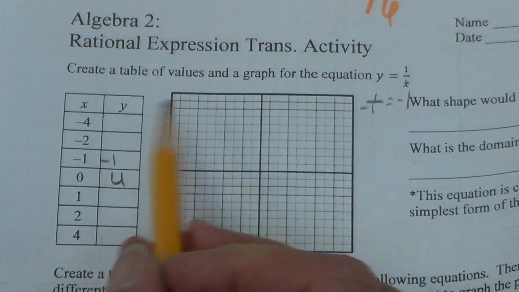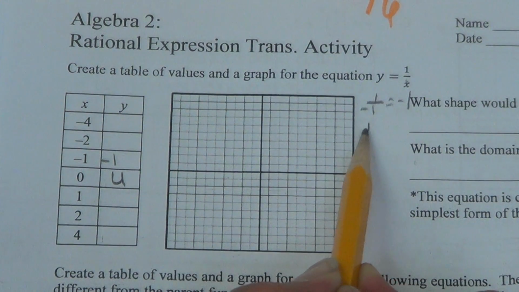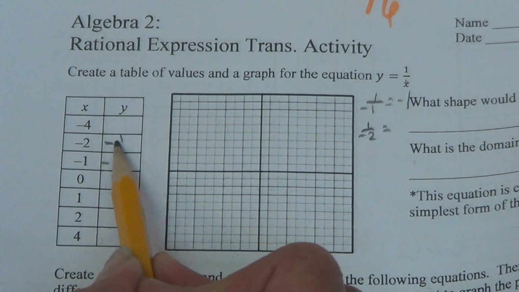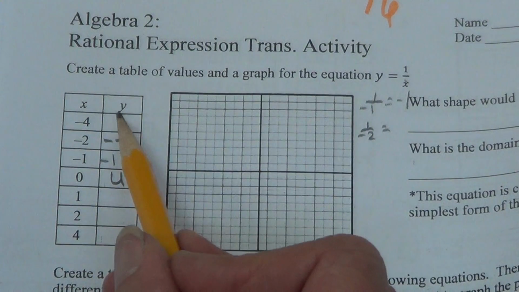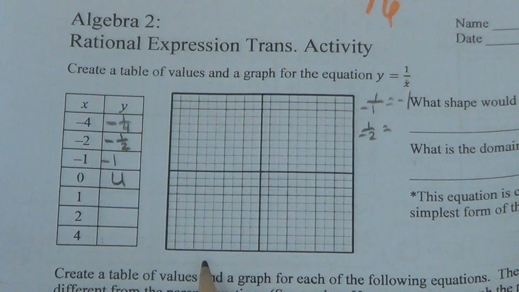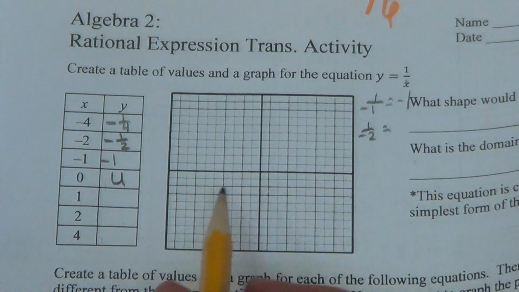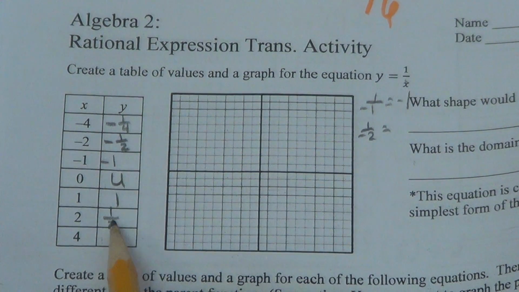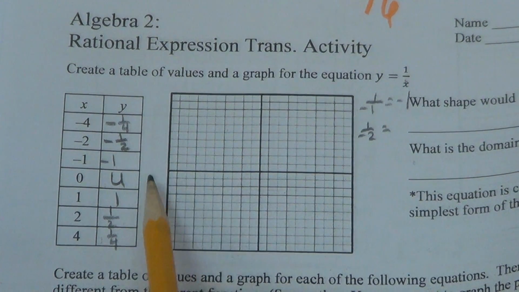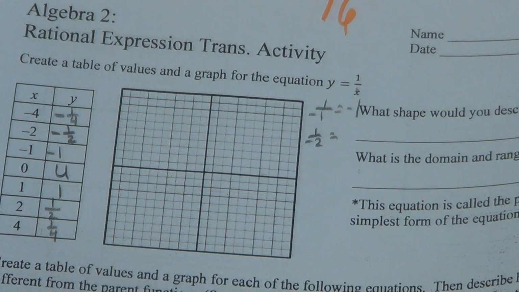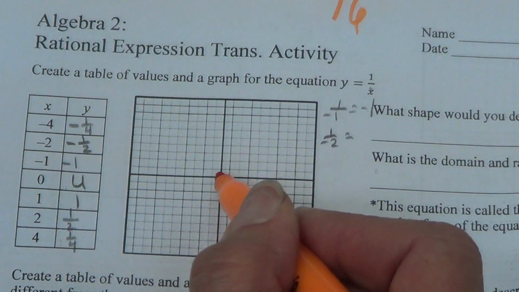That's negative 1. If we plug in negative 2 for x, we would have 1 over negative 2. That's the same thing as negative 1/2. Plug in negative 4, it would become negative 1/4. If we plug in positive 1, it would become 1. Plug in positive 2, it becomes 1/2. Plug in positive 4, it becomes 1/4. So let's graph that much. We know we can't have it on 0. It's undefined there. So we could go ahead and put an asymptote there when x is 0.